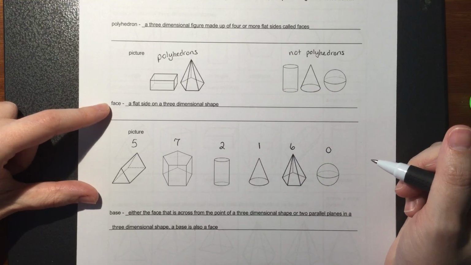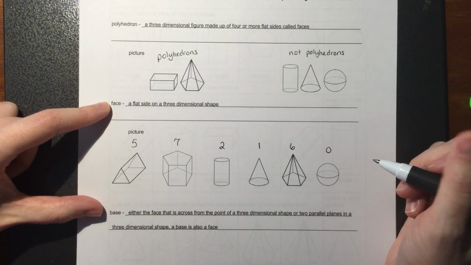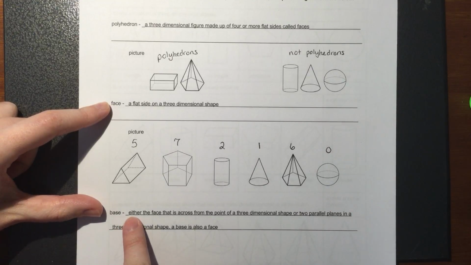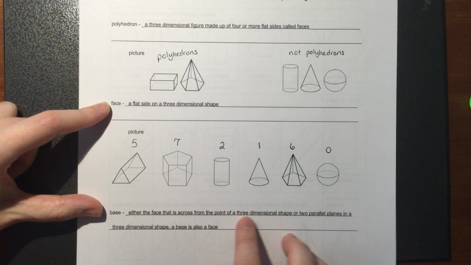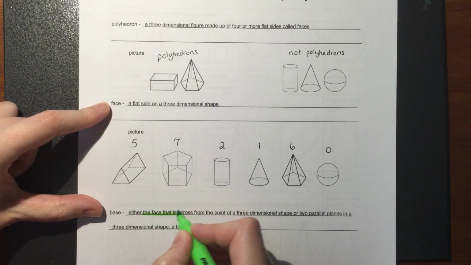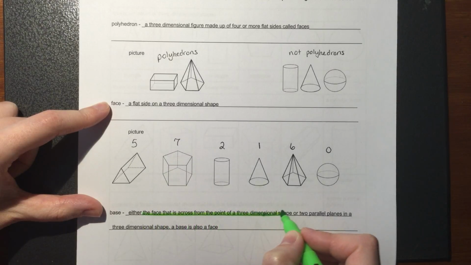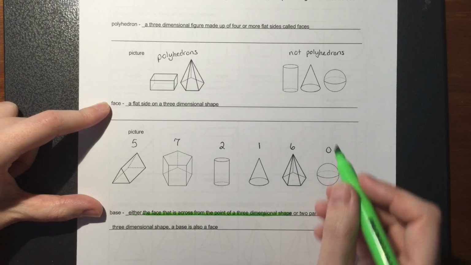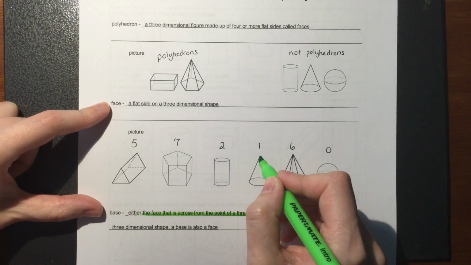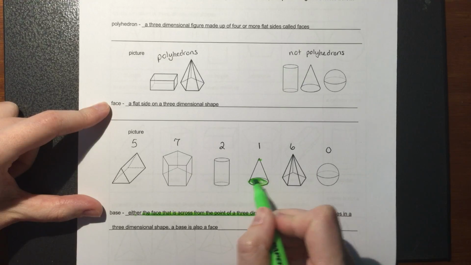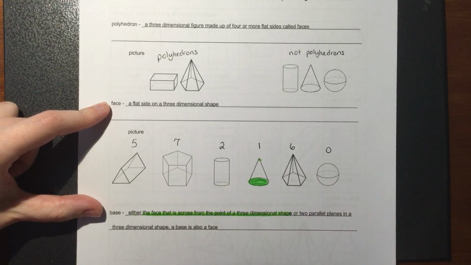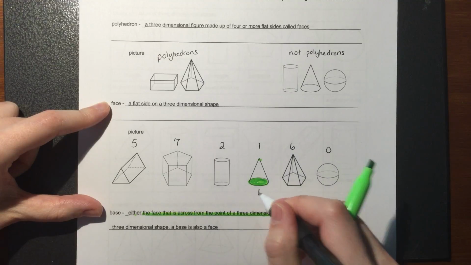Now, a very specific type of face is a base. A base is the flat surface that is across from the point of a three-dimensional shape. So it's the face that is across from the point in a three-dimensional shape. If we're looking at those, here's a three-dimensional shape with a point. That means this right here is going to be the base for that one. So this one only has 1 base.